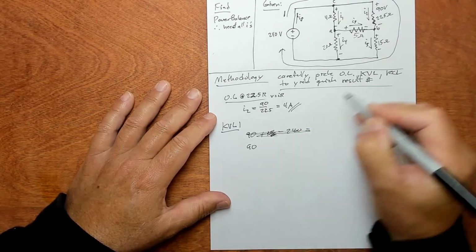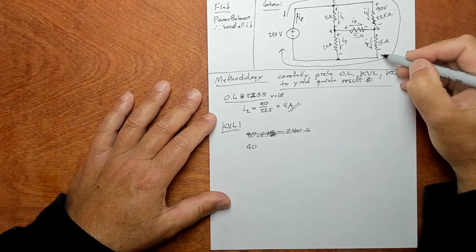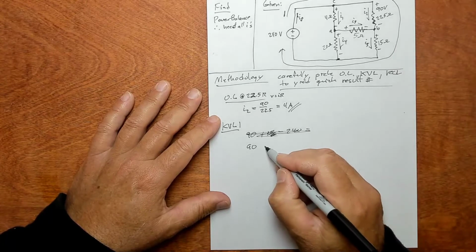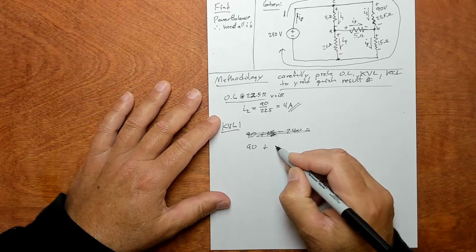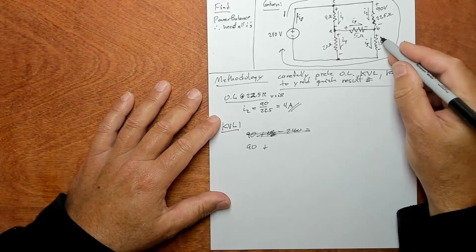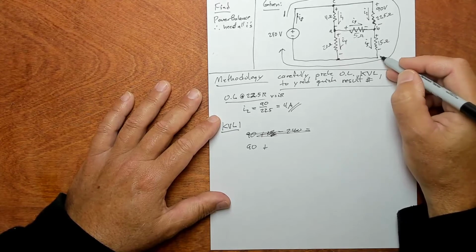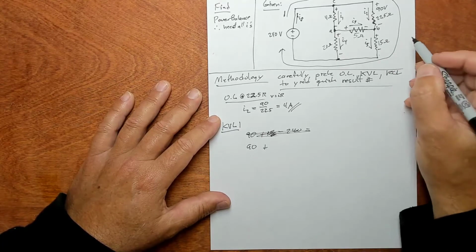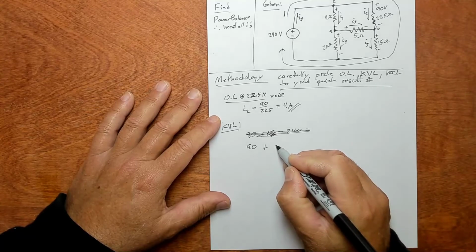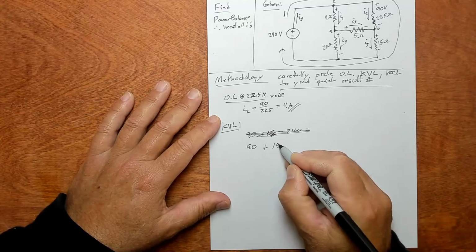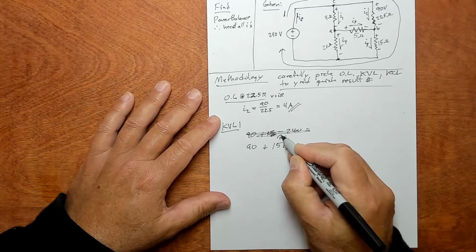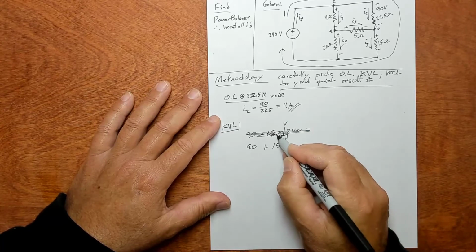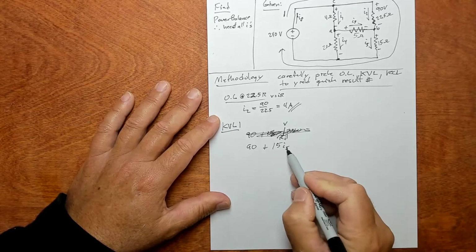Plus 90. I need a V, and this is a variable here. I don't know what this is yet. I could call it something. I could call it V across the 15 ohm, but I could use Ohm's law there too. So it's 15I5. This is IR, which is a V. This is the V across.